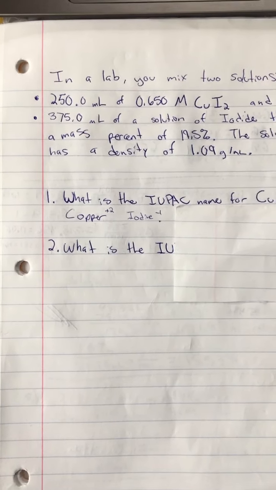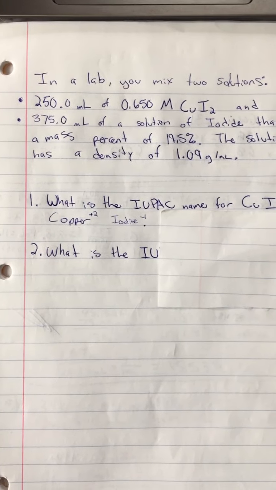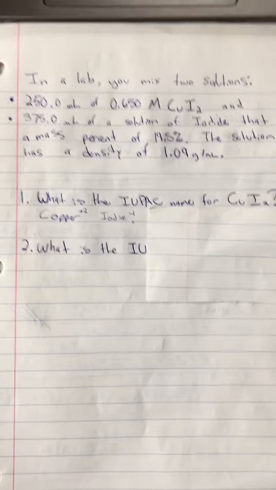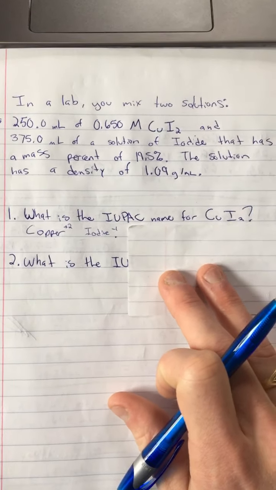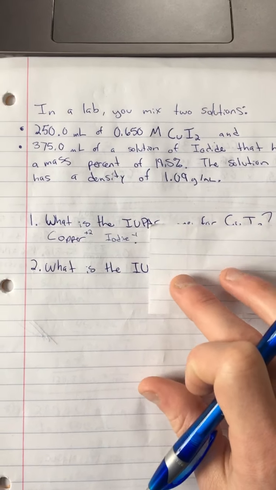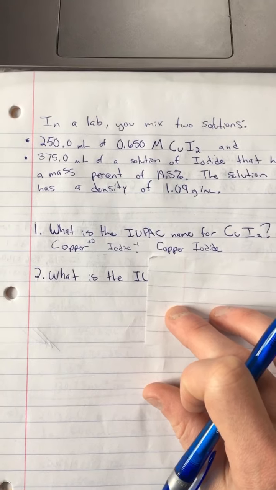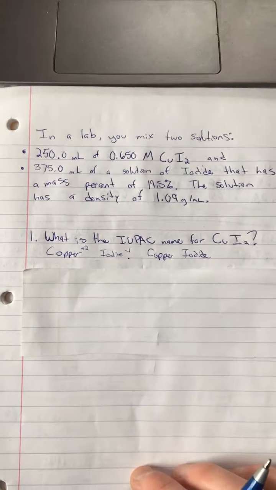That means iodine will have the suffix added onto it, ide, creating iodide. Copper remaining itself, holding its name, now creates copper iodide, the IUPAC name for CuI2.